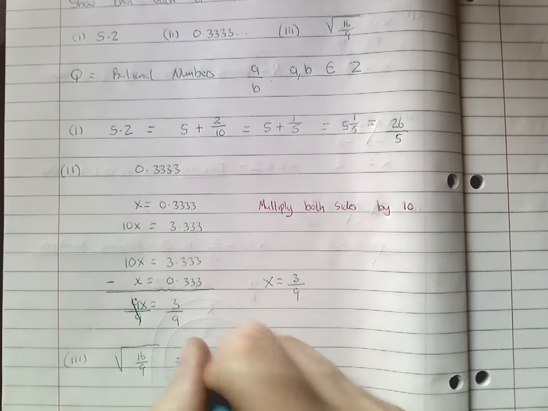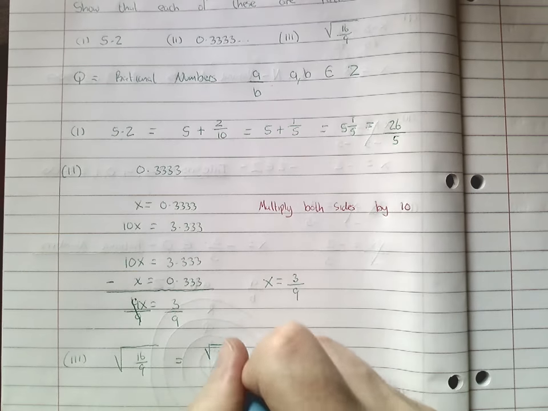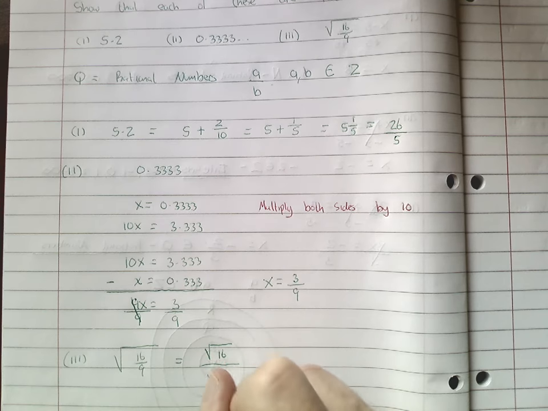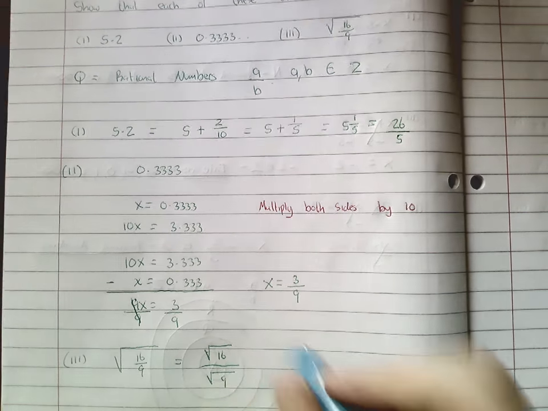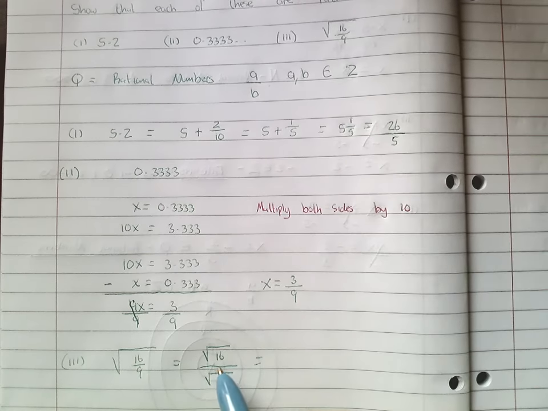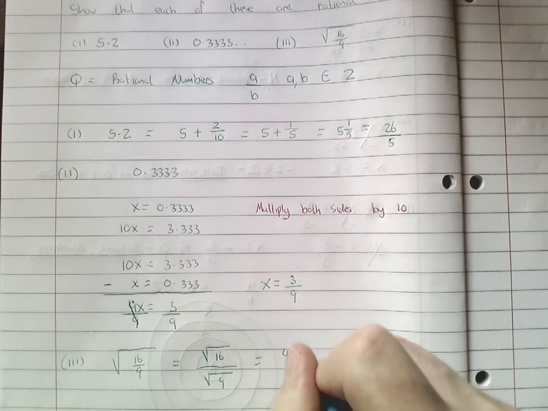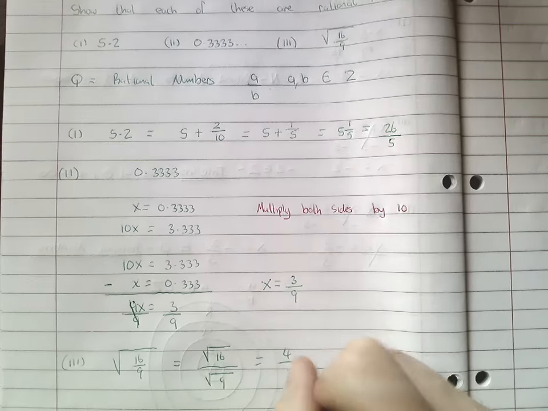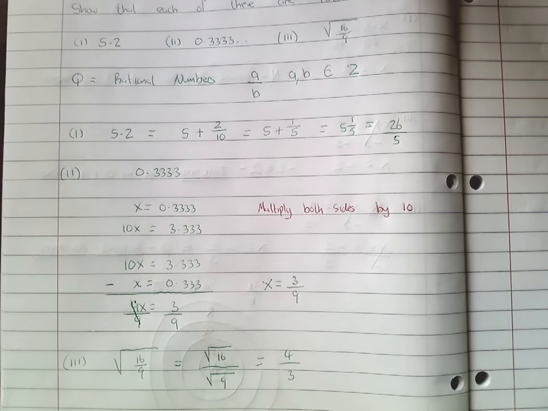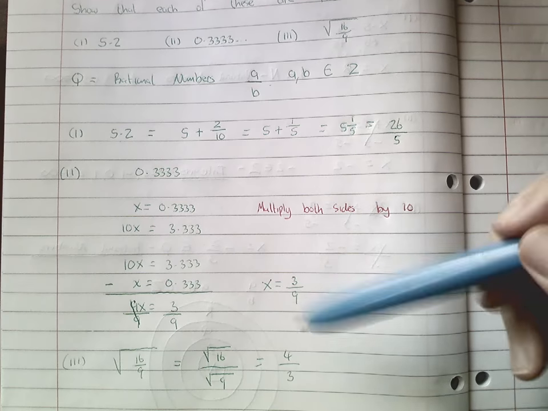This is equal to the square root of 16 divided by the square root of 9. So we can change it like this. This is going to be equal to, the square root of 16 is 4, and the square root of 9 is 3. So again, you can just put these into your calculator and you'll see that this is the case.